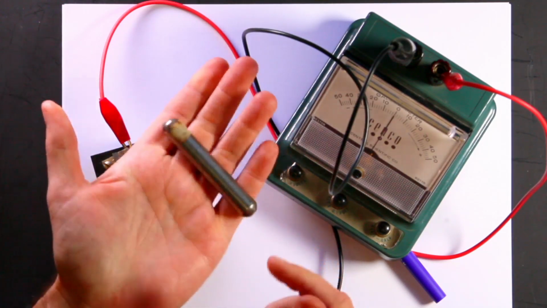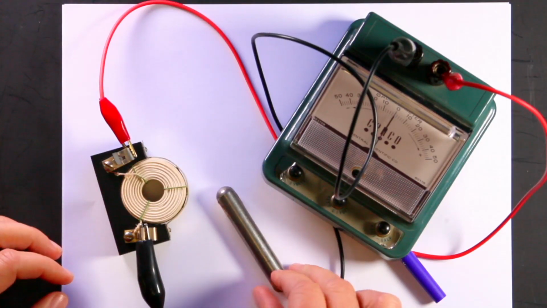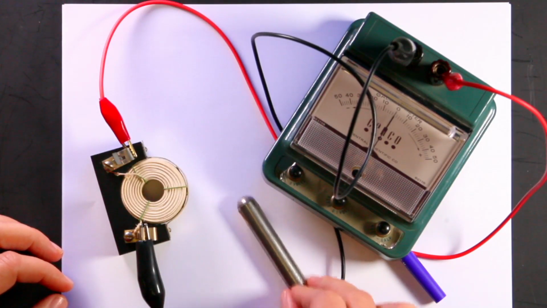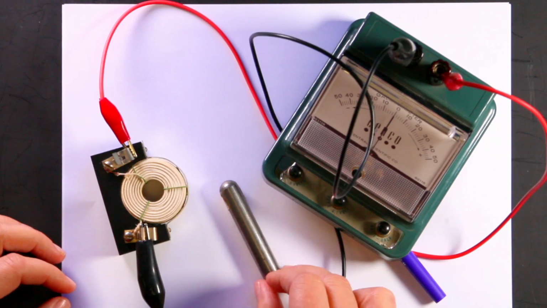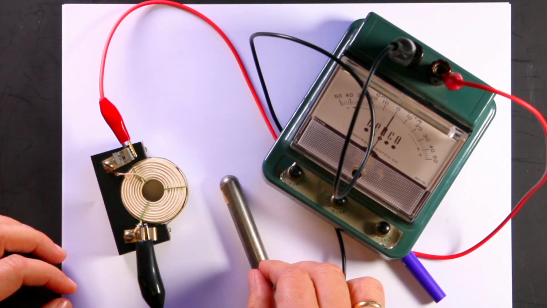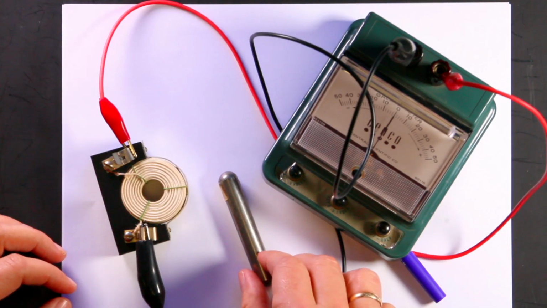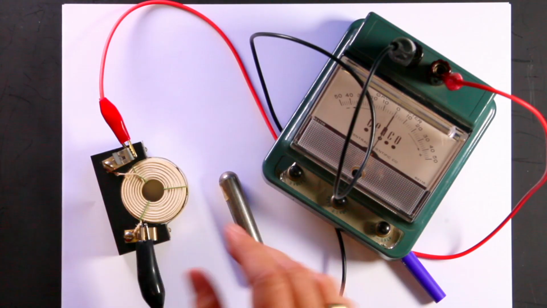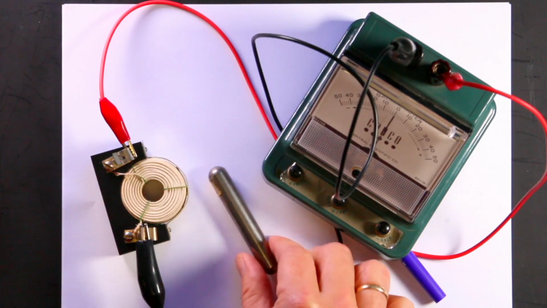I accidentally ordered this. So the cow magnet, just in case you're curious, you put this in a cow, and then when the cow eats staples and stuff, the staples get stuck to the magnet in the stomach, and they prevent the staples from getting into the small parts of the stomach and tearing up their lining. So that's why you put these in a cow. But it's still a good magnet.